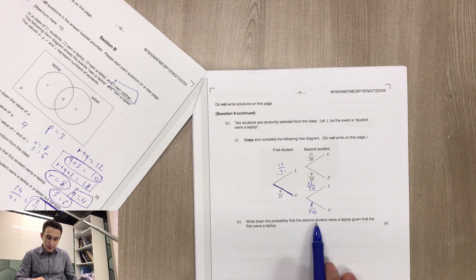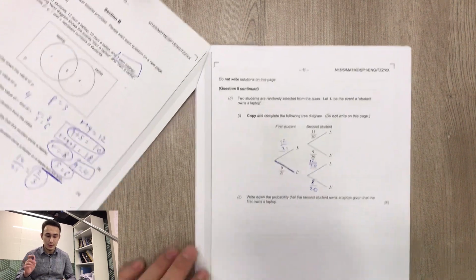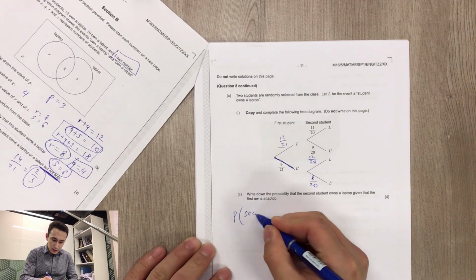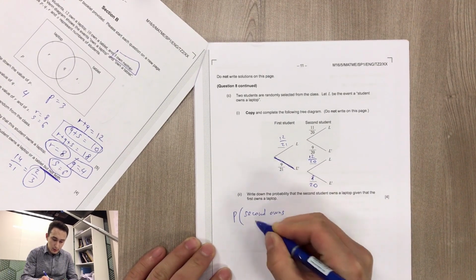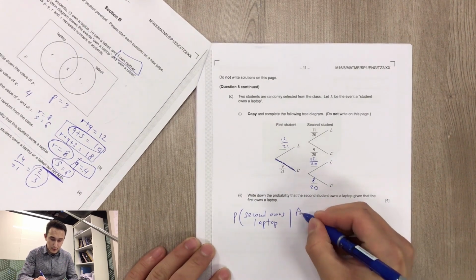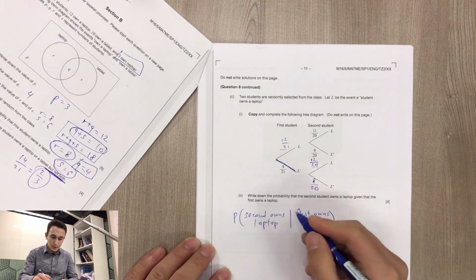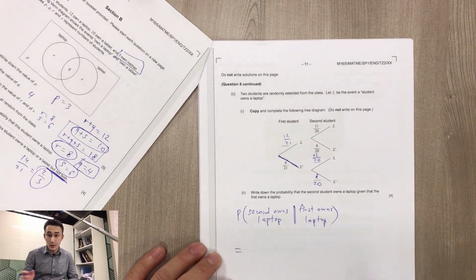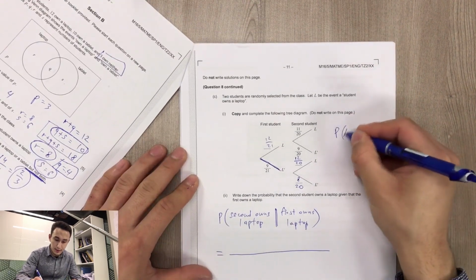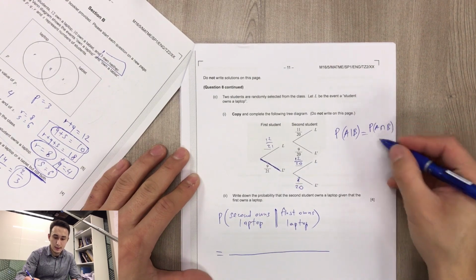Write down the probability that the second student owns a laptop given that the first student owns a laptop. This is a conditional probability. Please remember this formula. So the question here is: second owns laptop given that first owns laptop. This line means given. So there's a formula which is called the Bayesian formula. It is like this, by the way: P(A given B) is equal to P(A intersect B), or A and B, divided by P(B).